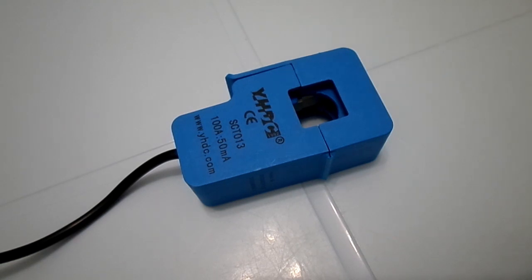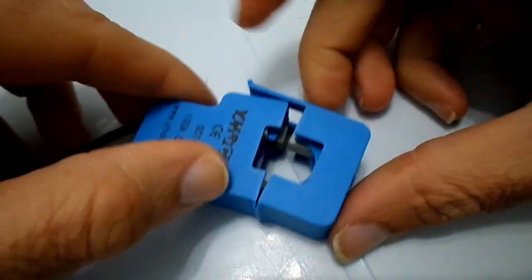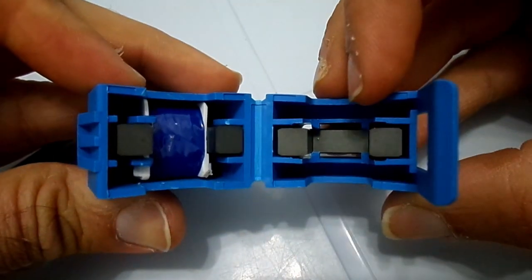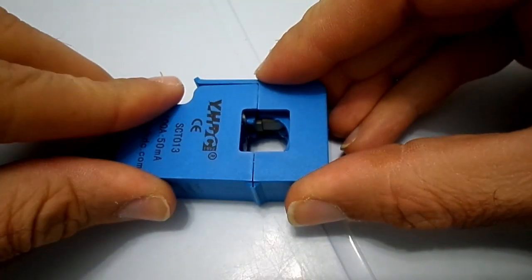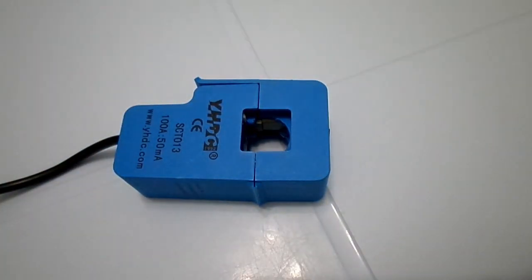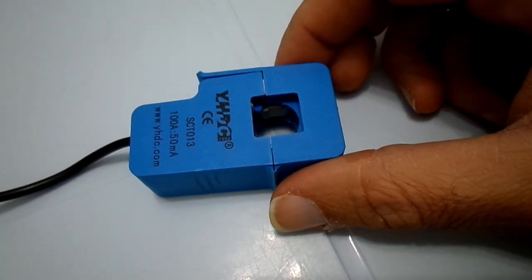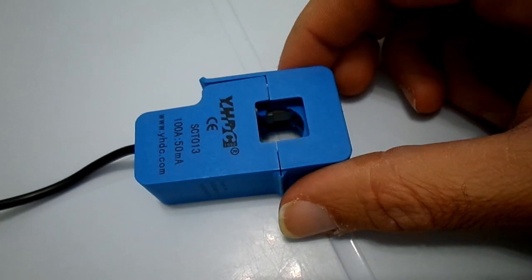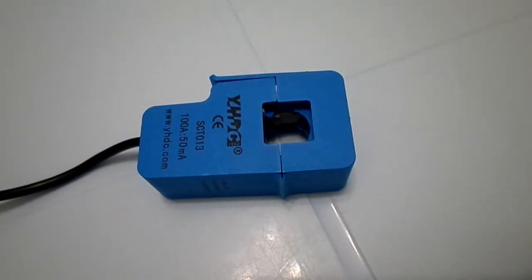The split core types, such as this CT, split core because it's split here, can be clipped onto either the live or the neutral wire coming into the building without the need to do any high voltage electrical work.